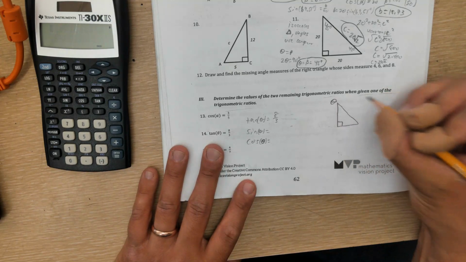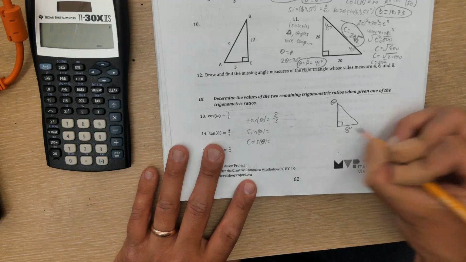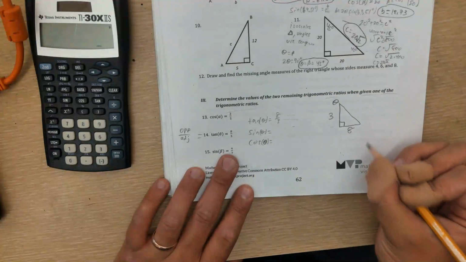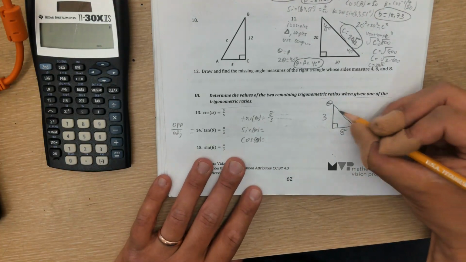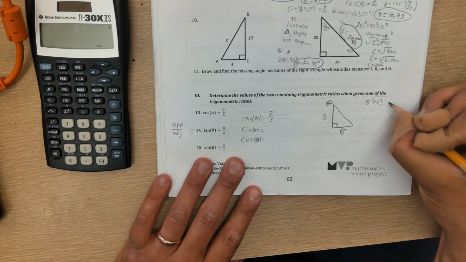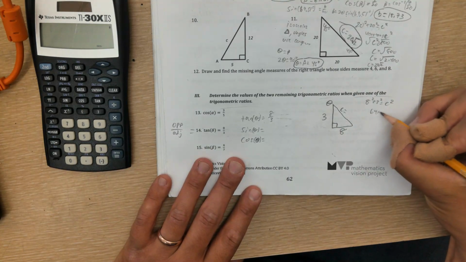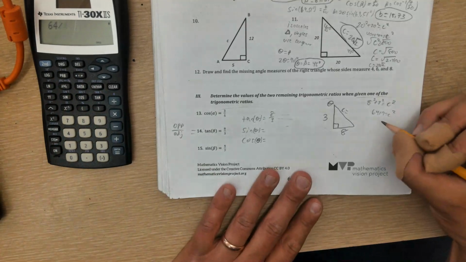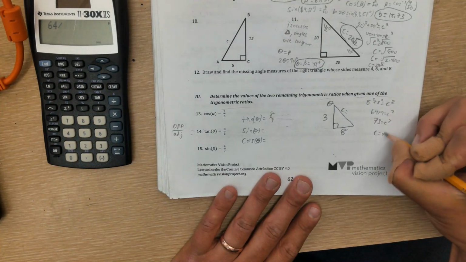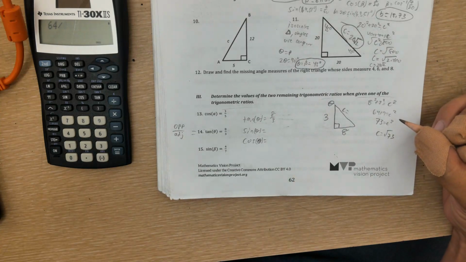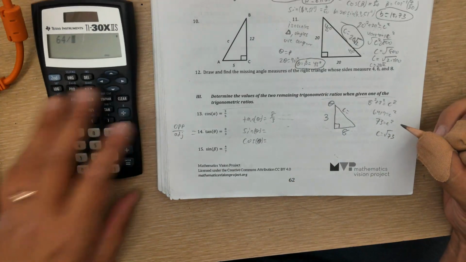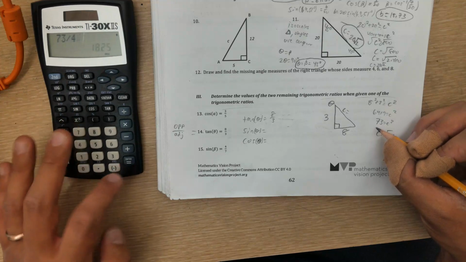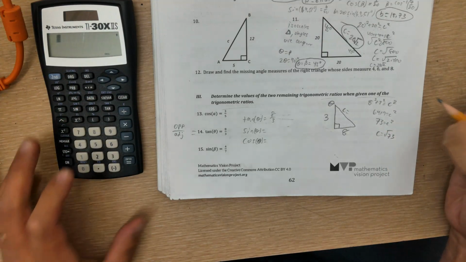I'll have an angle theta that's not the right angle. Tangent means opposite over adjacent, so opposite has to be 8, adjacent has to be 3. So 8 squared plus 3 squared equals c squared. 64 plus 9 equals c squared, 73 is c squared. C is the square root of 73. I don't think I could simplify that one. Actually, let's do 73 divided by 9. No. 73 divided by 4. No. Nope. So this is going to be the square root of 73.